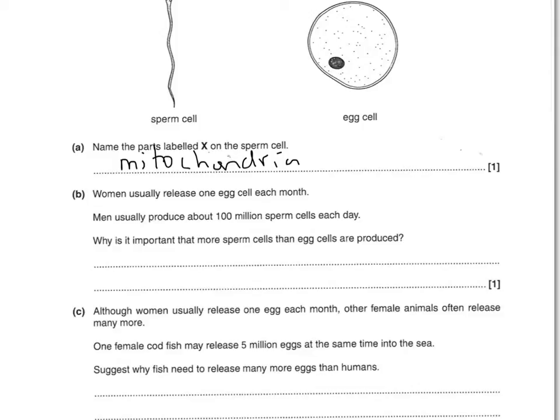And that's merely to increase the chance of fertilization, because many sperm cells would die or many sperm cells don't reach the egg, or you could say that at least one of them will get to the egg. So the idea is that it just increases the chance of a sperm cell getting to the egg.